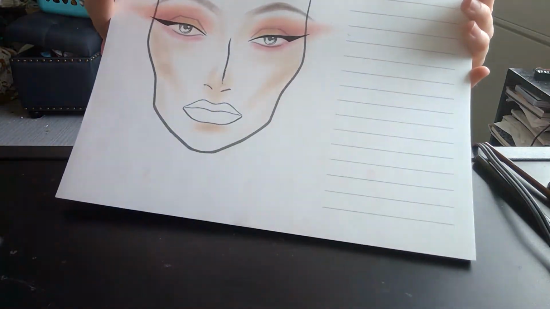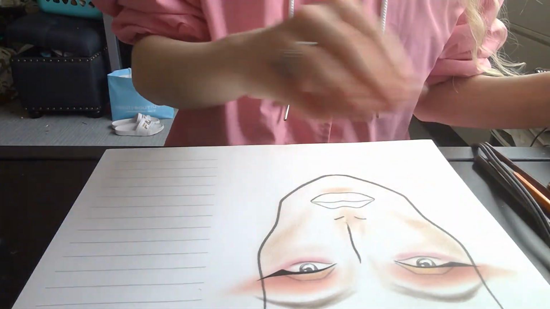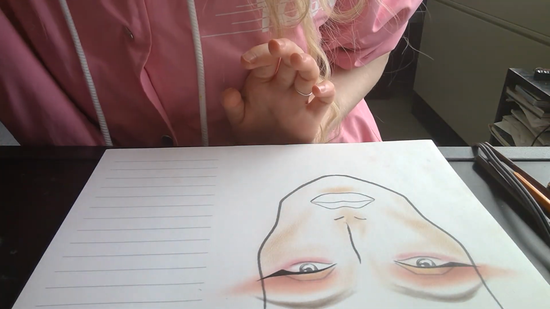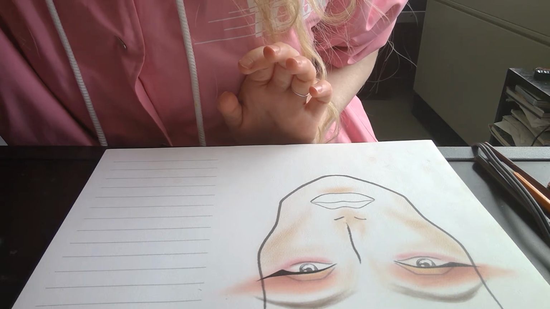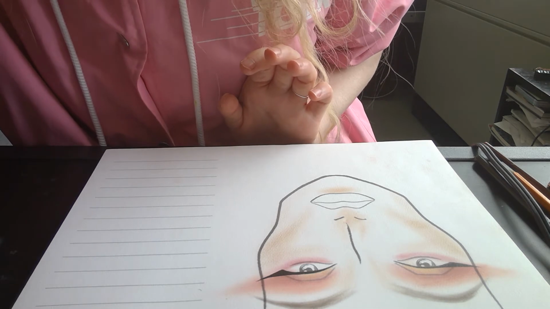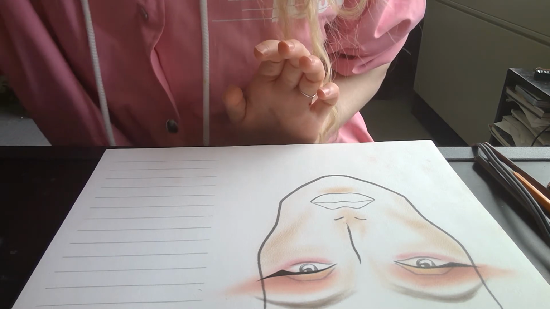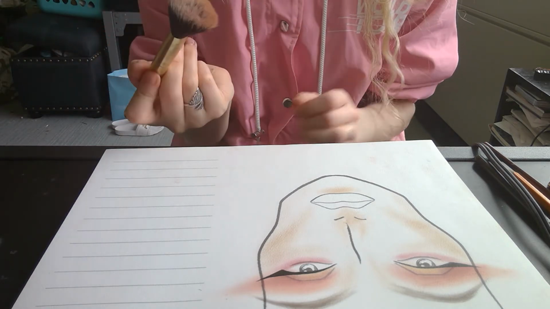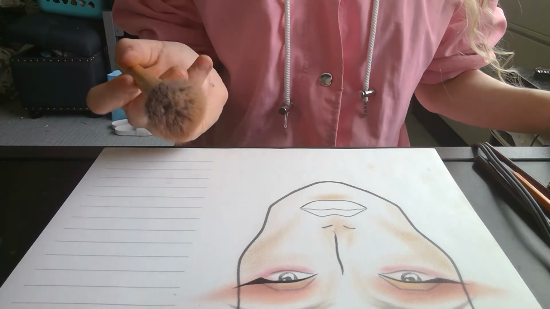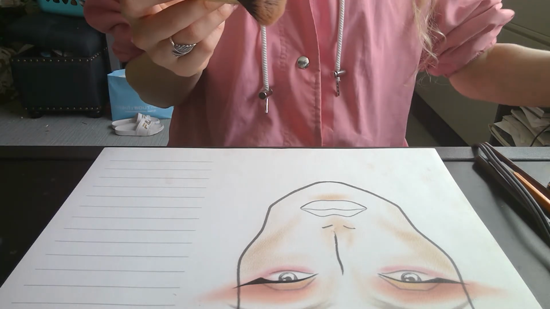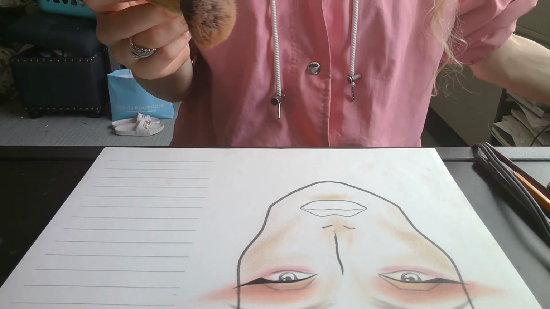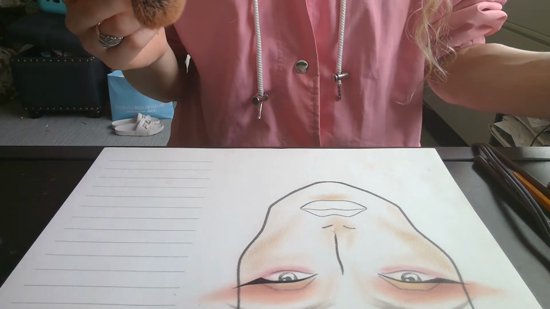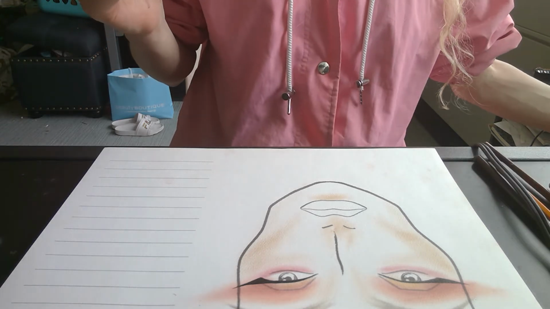So, now that I've saved the nose, we'll go straight on to our blush. For blush, I'm going to be using another small brush, my blush brush, the usual type of brush, a little bit angled. And I'm going to be taking my MAC palette blush.